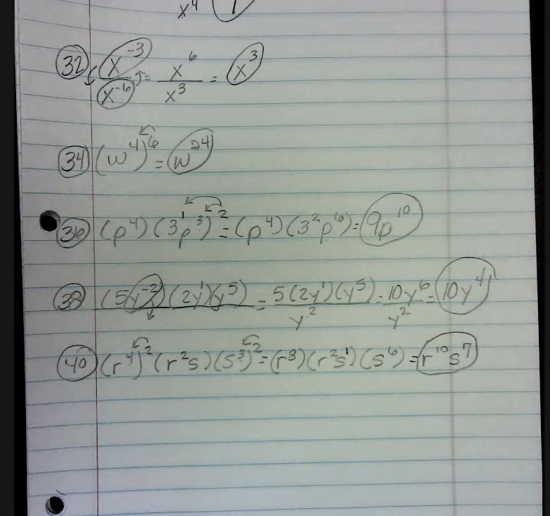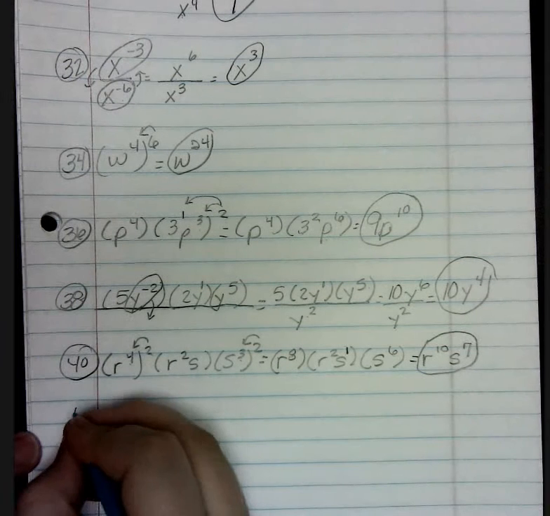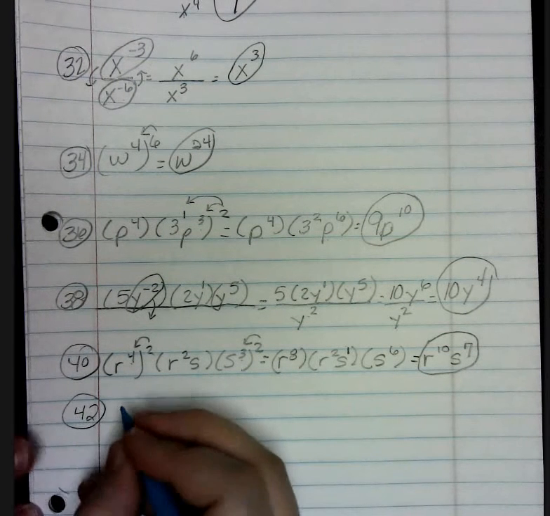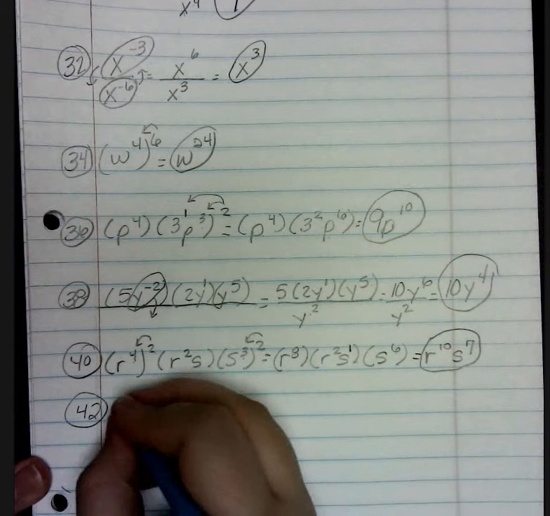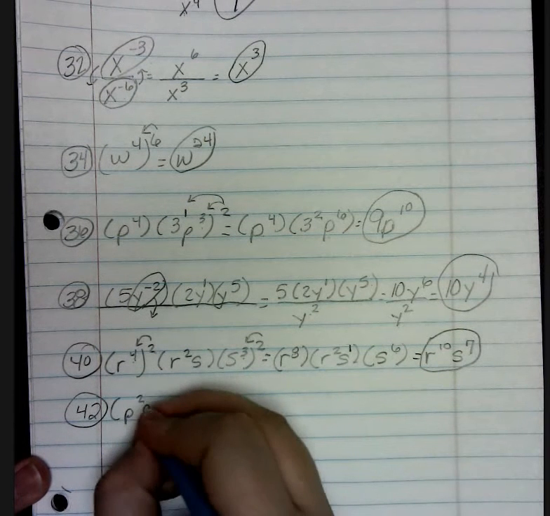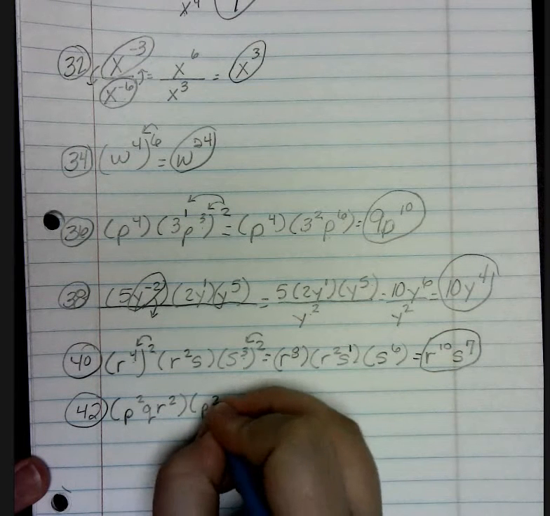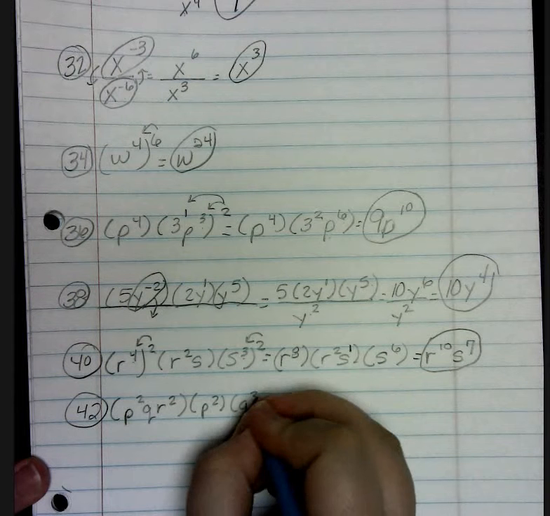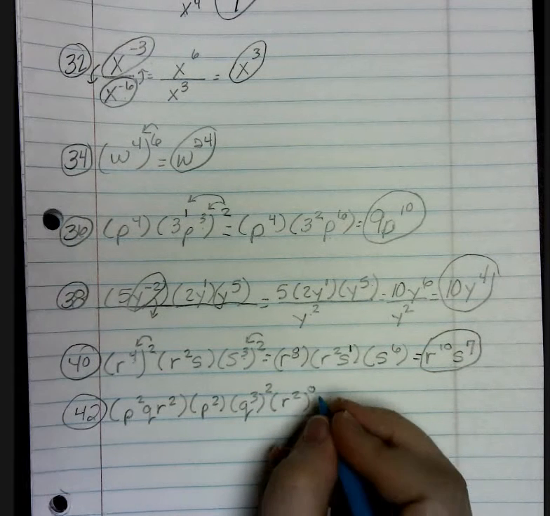Now we're going to turn the page in your book and look at numbers 42 through 82. For number 42, we have a very long problem. We have p squared q r squared, p squared, q to the 3rd, squared, and then r squared to the 0 power.